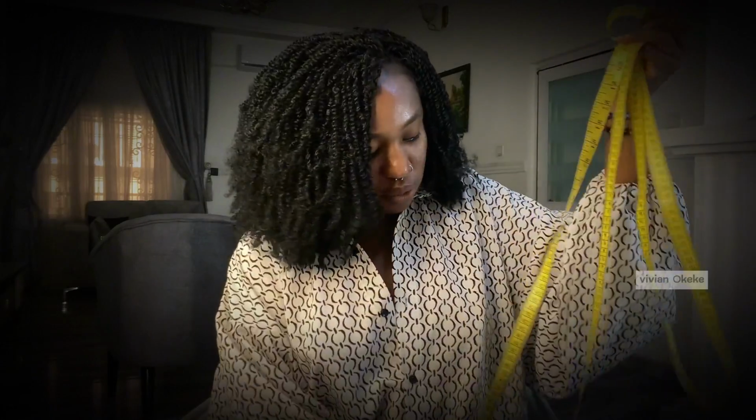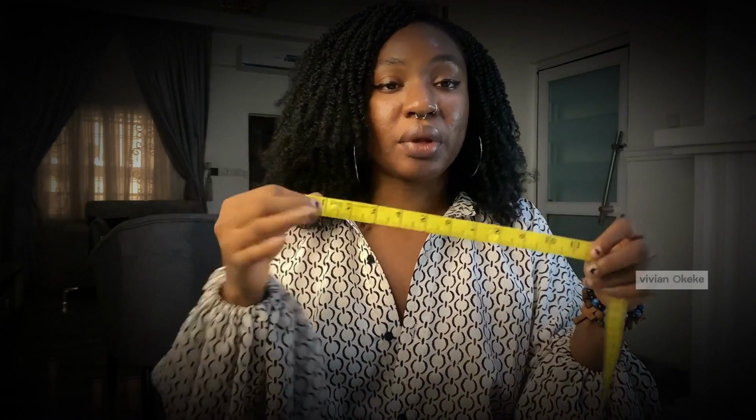For the first way, like I said, you need the person to be physically present, looking at you eyeball to eyeball, and then you're going to grab your tape. That's the first thing you will do. So grab your tape with me, and place it round your client's neck, or whoever you're making the outfit for. It doesn't have to be your client, it could be your friend or family member, okay? Place this tape around your neck.